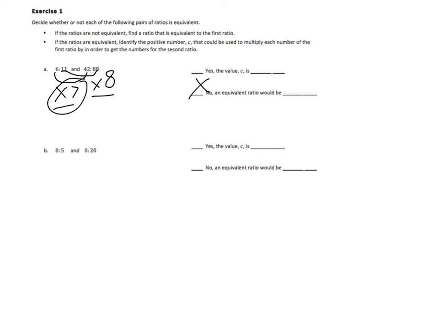Let's use 7. We already multiplied by 7 on the first one, so 6 times 7 would be 42, so that would be our first number in our ratio. Now for the second number, you'll need to multiply by 7 again instead of 8. So 11 times 7 is 77. So you would get 42 to 77. It was not equivalent because we did not multiply by the same number.